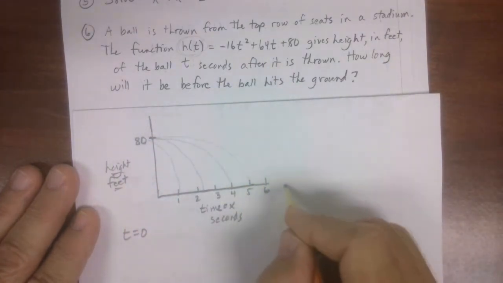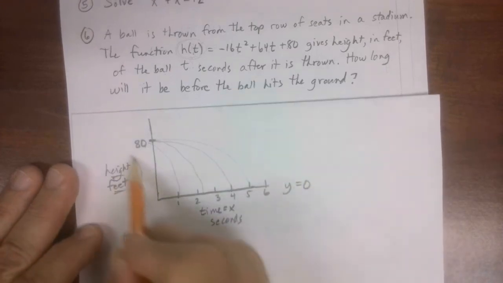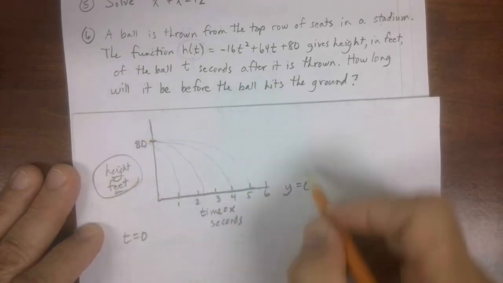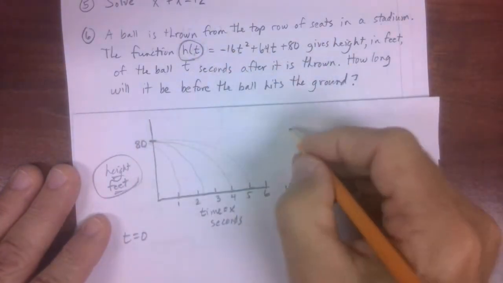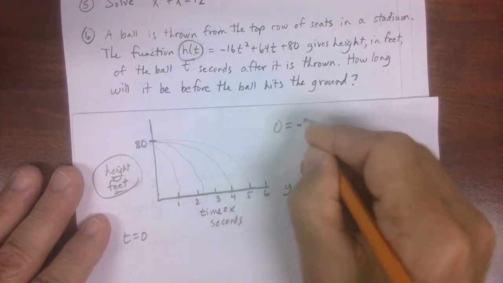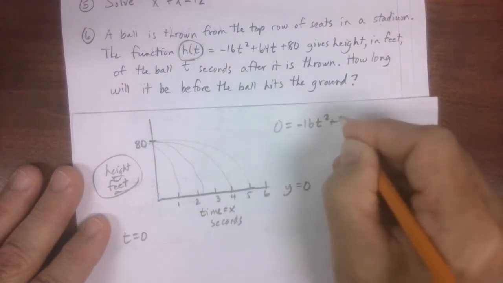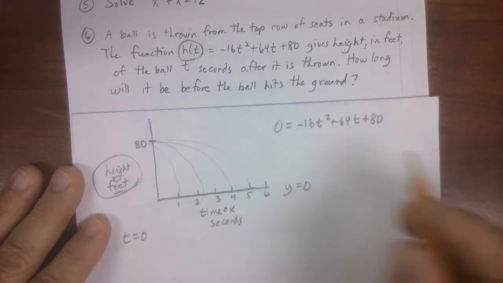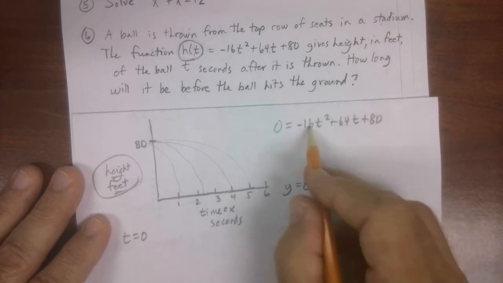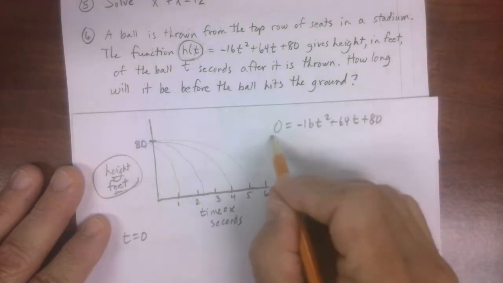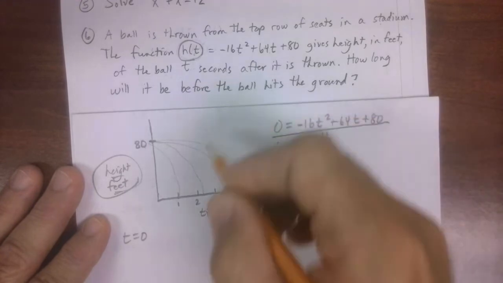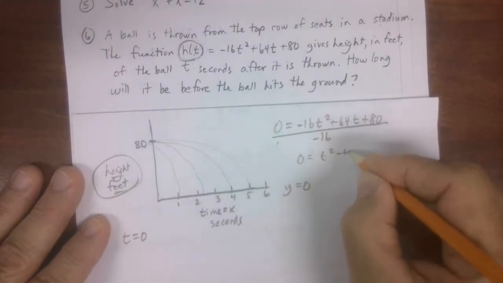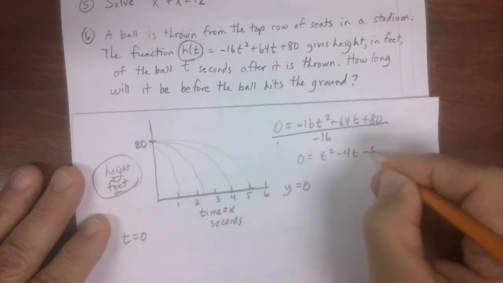I want to know where y, the height, is 0. Remember, this is my y-axis right here. So I'm going to set y equal to 0. Here's my y. So I'm going to go 0 is equal to negative 16t squared plus 64t plus 80. Now, we don't like those big numbers, and 16 just happens to go in all of these. But I'm going to divide everything by negative 16, just like I did on number 4. So 0 is t squared minus 4t, and this is minus 5.